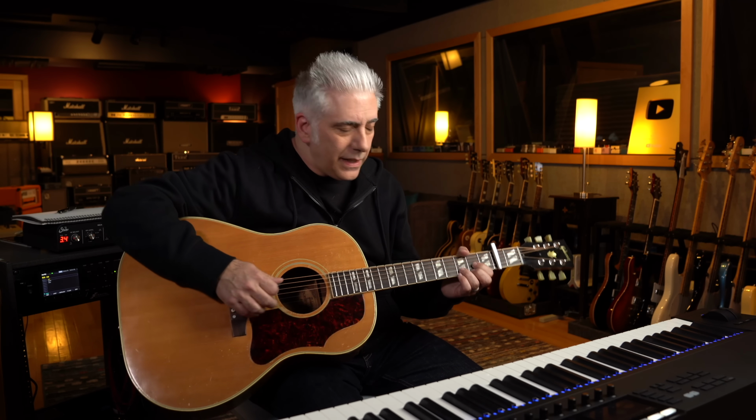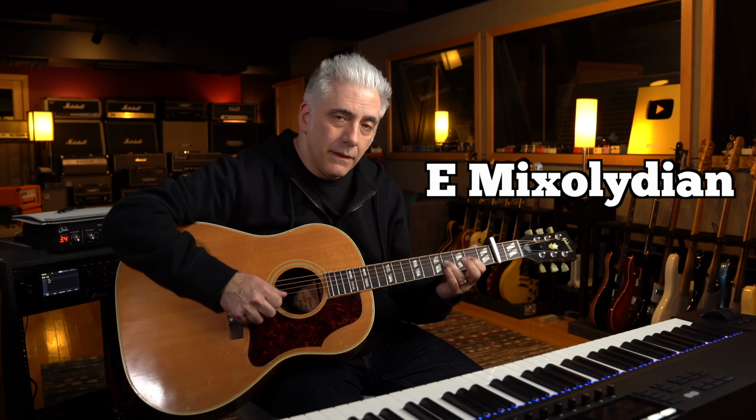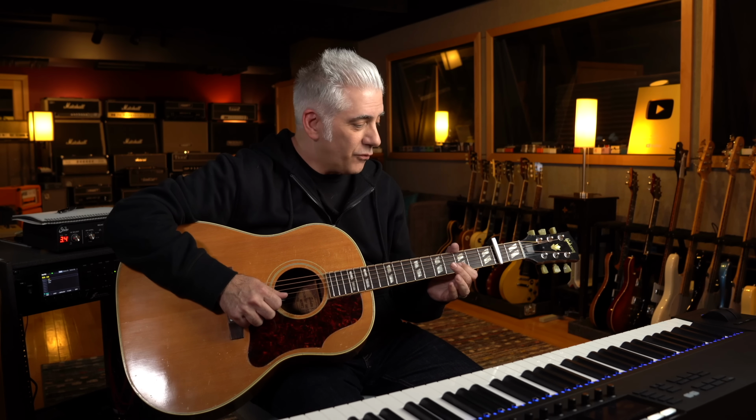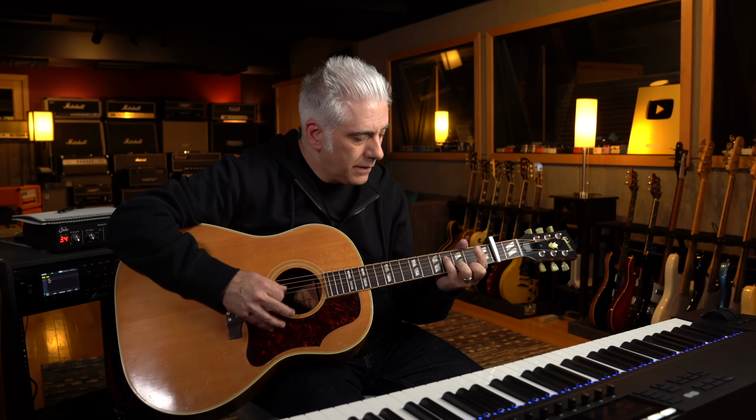That is, of course, Norwegian Wood by the Beatles. Actually, John Lennon wrote that and sang it. And the key is E Mixolydian. It's right there in the lick. It's a droning E over the whole thing. What's so interesting is how intervallic that melody is.